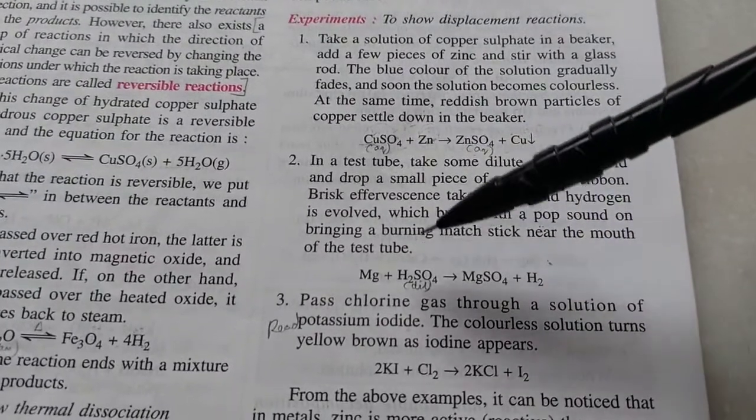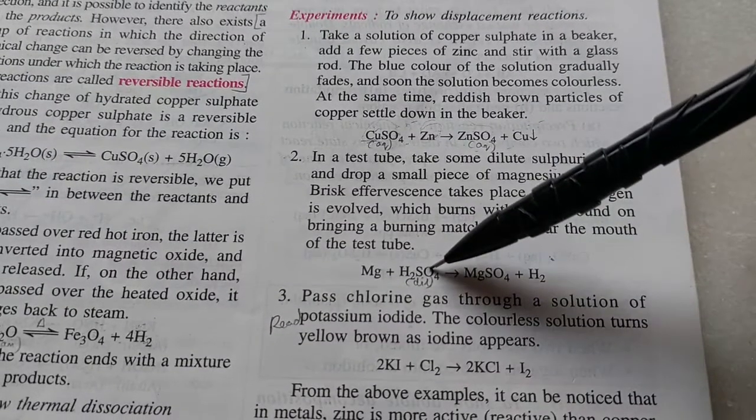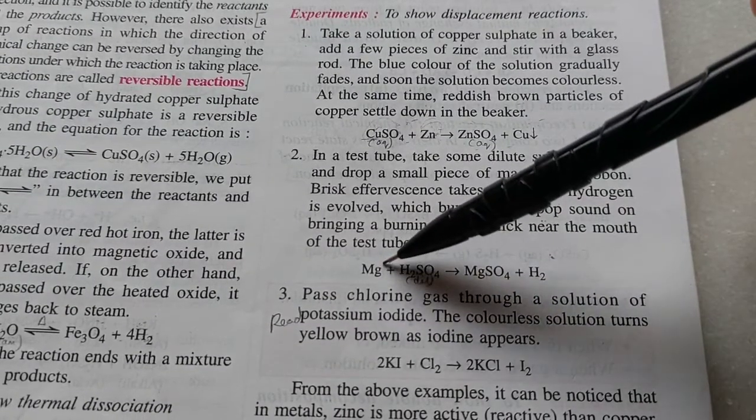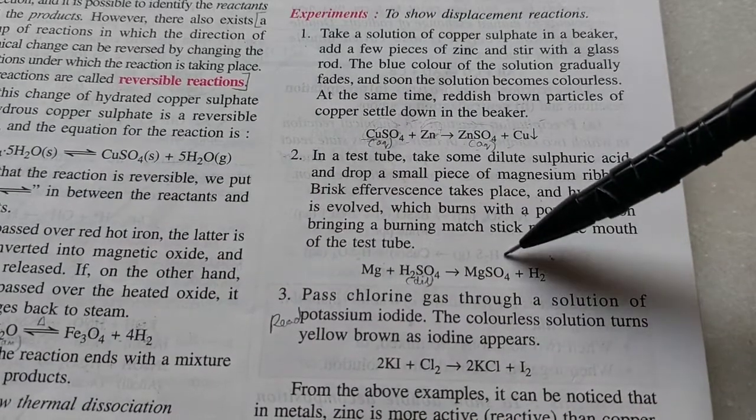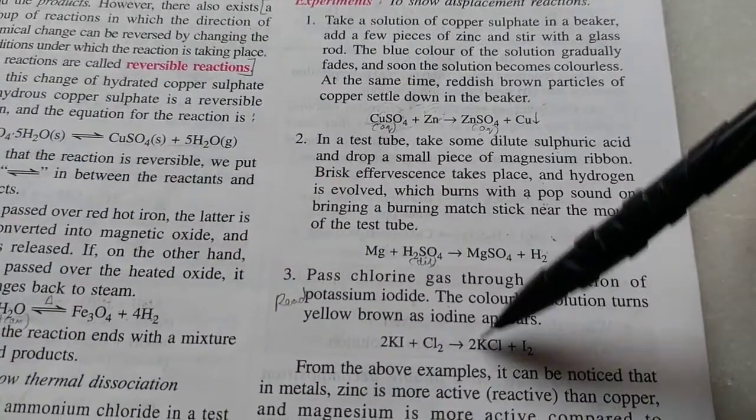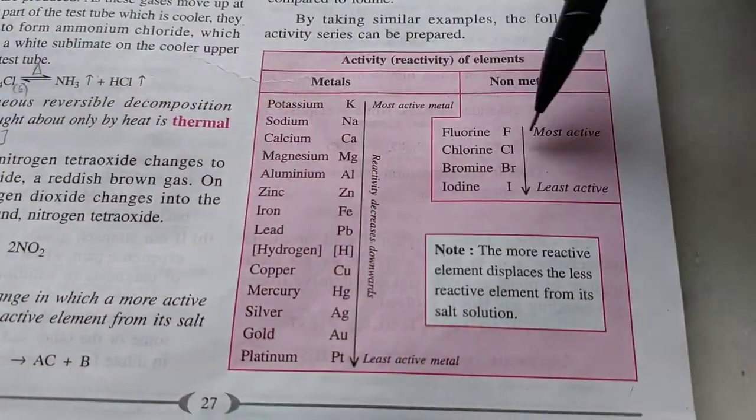Another example: when you add any acid to an active metal, hydrogen gas is released, which burns with a pop sound. Salt is also produced. Third one, mark it as read, not very important. So learn the activity series, and even for the halogens, learn them.